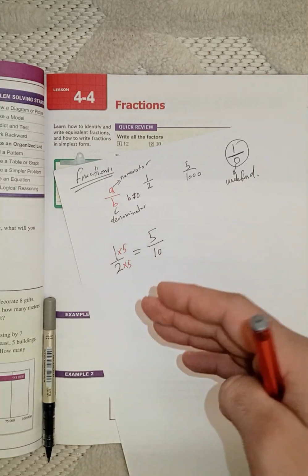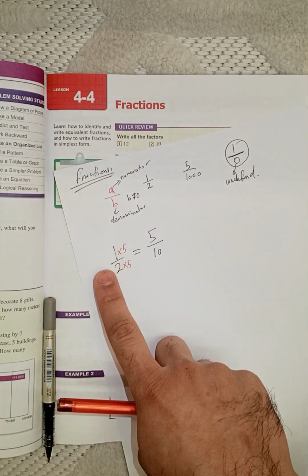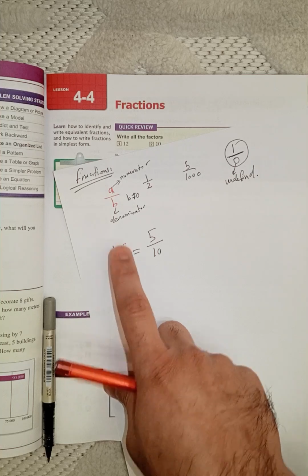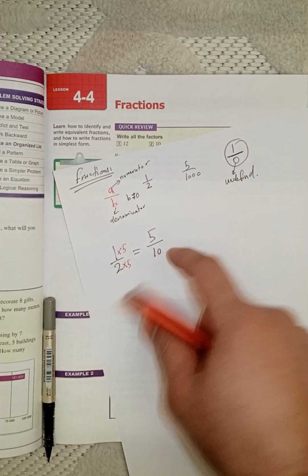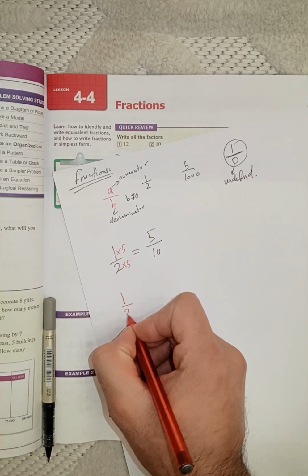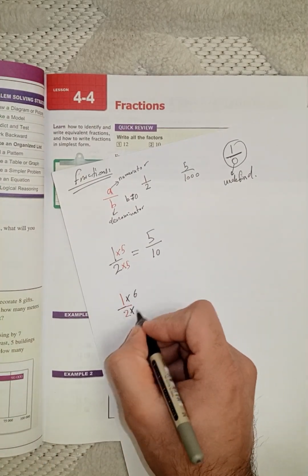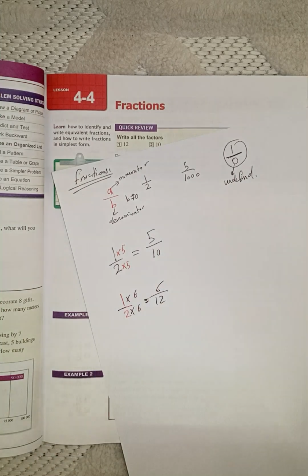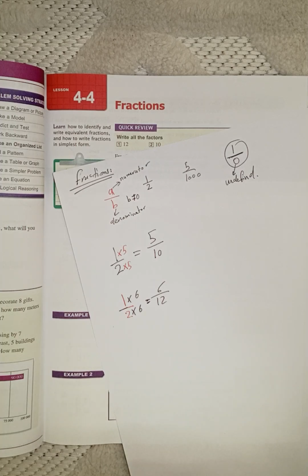How can we get the equivalent fraction? By multiplying or dividing the numerator and the denominator by the same number. In this fraction, we multiplied the numerator and the denominator by 5, the same number. So it's going to be 5 over 10. If we multiply 1 over 2 by 6 and 6, we will get another equivalent fraction. It's going to be 6 over 12, right? So 1 over 2 is equivalent to 6 over 12.